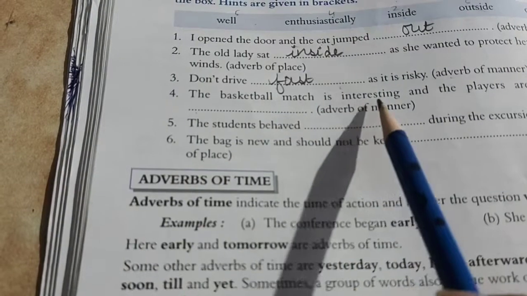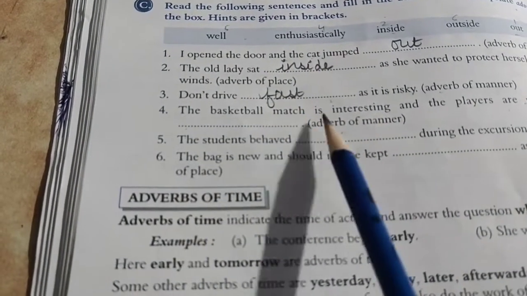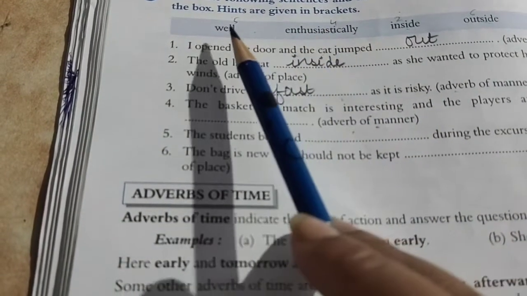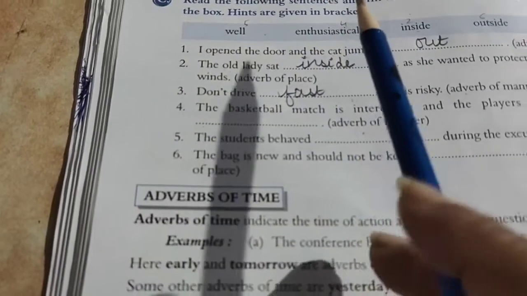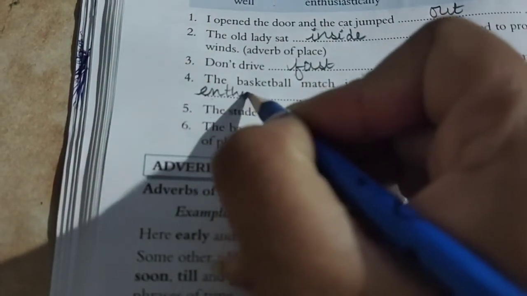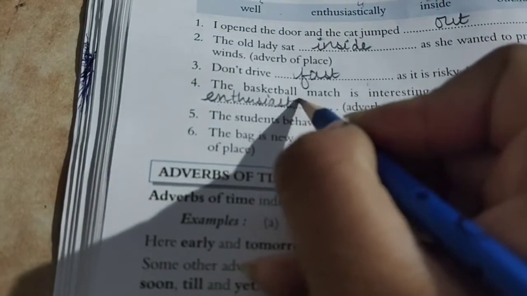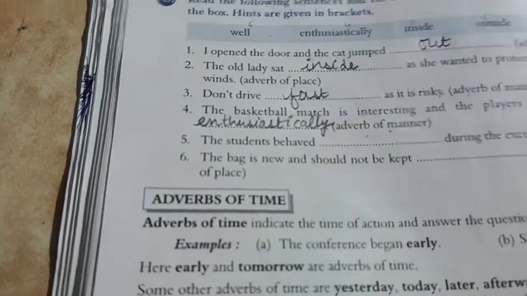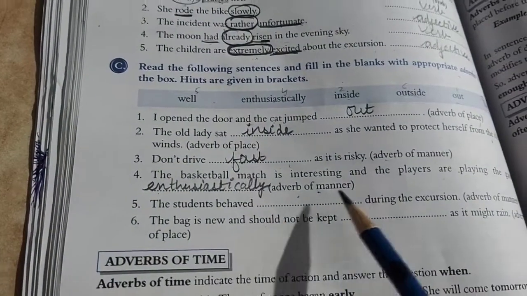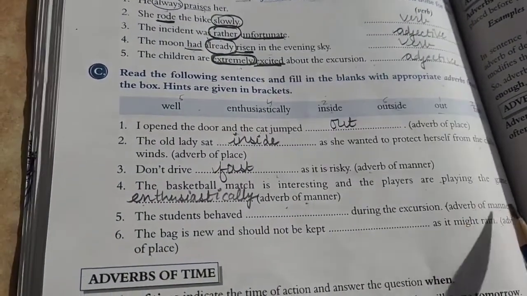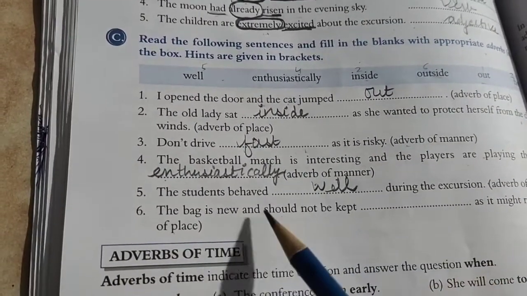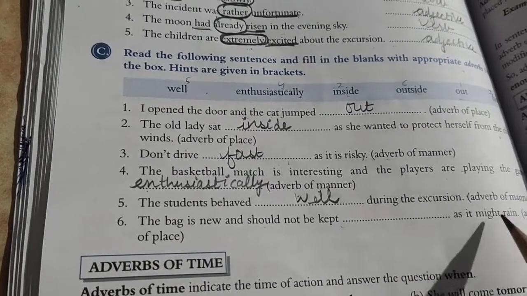Fourth is the basketball match is interesting and the players are playing the game dash. Adverb of manner you have to do. Now manner is two here, enthusiastically and well. So basketball match is interesting, this is enthusiastically. Next is, now the students behaved dash during the excursion. Adverb of manner, right? So it is well.